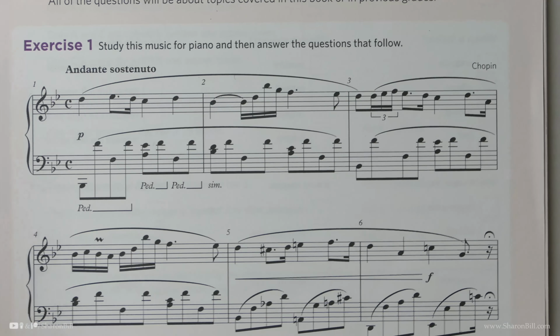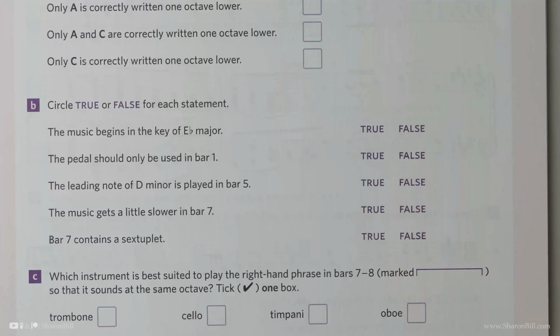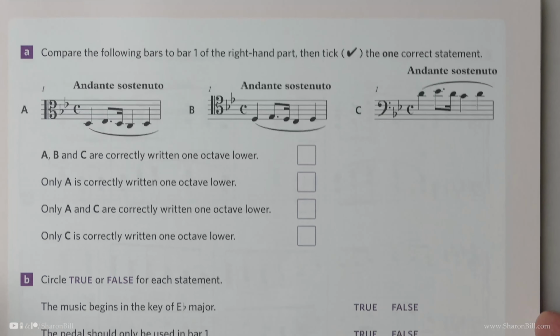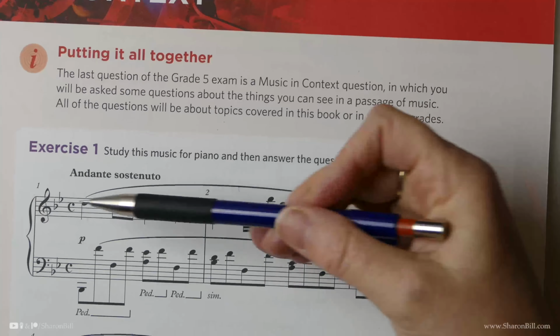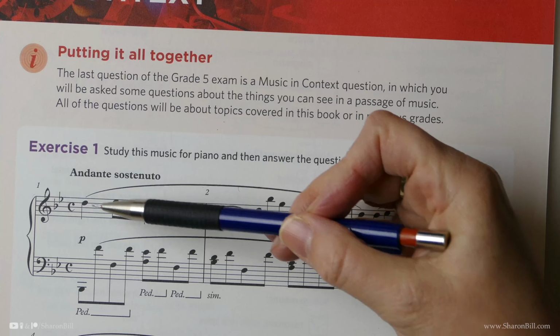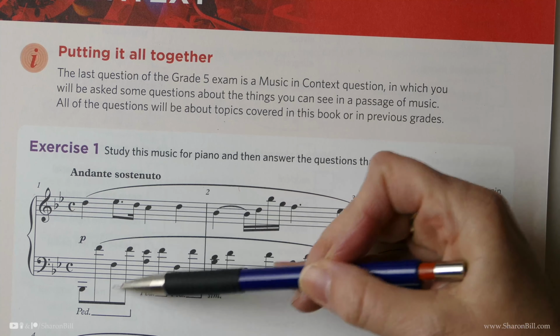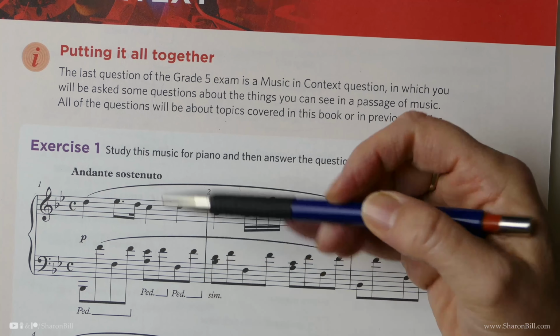So let's have a look, keeping this handy, at the questions that we are asked here. First of all, we're asked to compare bar 1 of the right hand. The right hand is the top part, the right hand plays the treble, the left hand plays the bass, usually, not all the time.